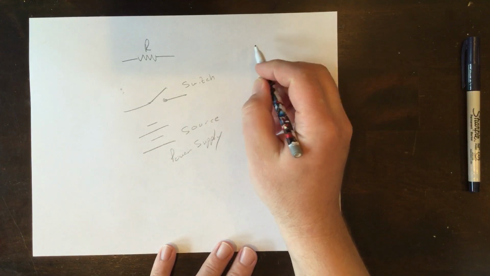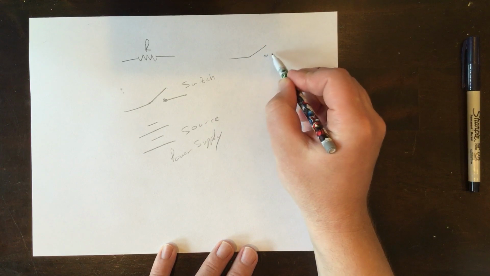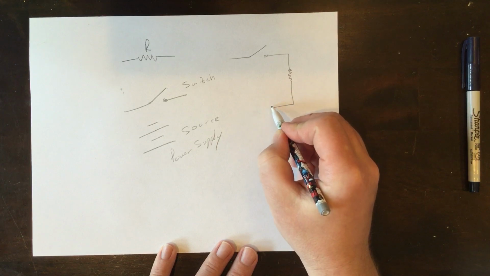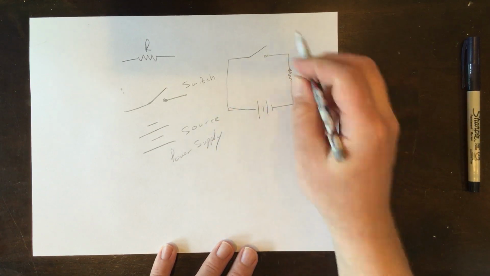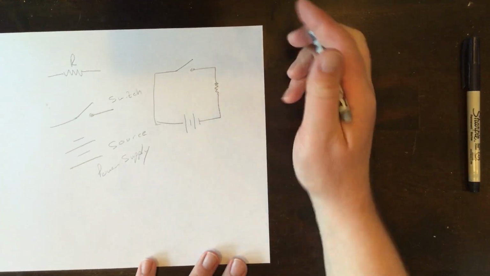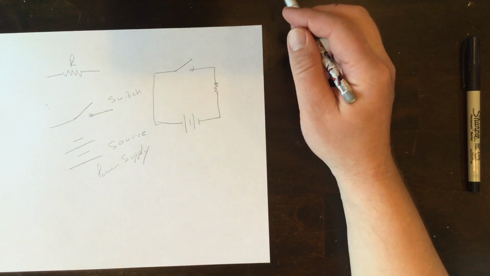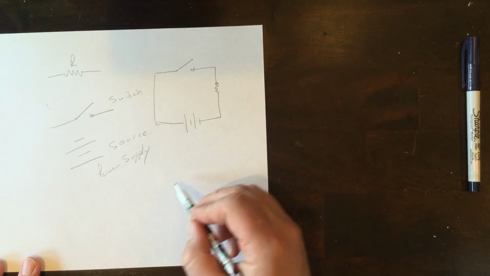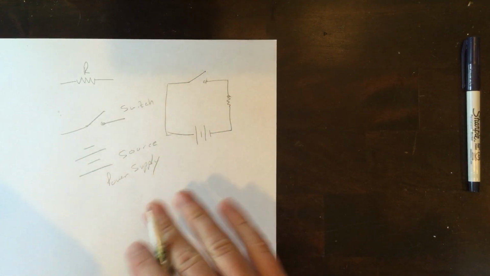So you'll see a simple circuit look like this. You'll have a switch. It's open right now, not shut. It goes over to a resistor, and a power supply. So this would be an open circuit right now. And then when we shut this, electricity would flow through our resistor. In the next video, we're going to look at parallel and series resistors. Hopefully this wasn't too long. I think it was, though.